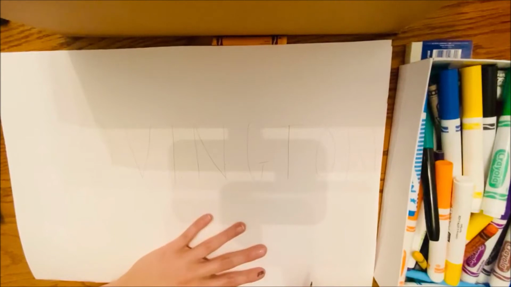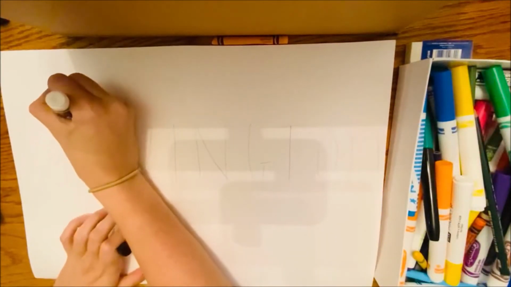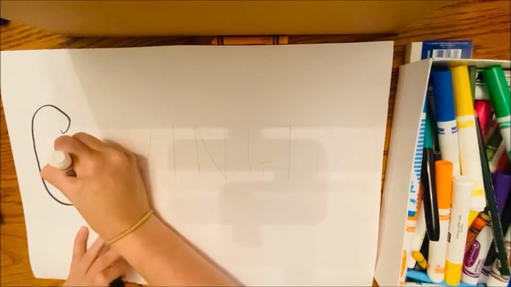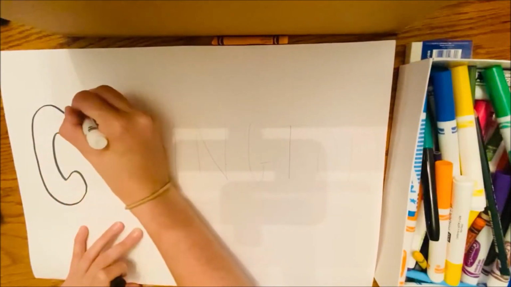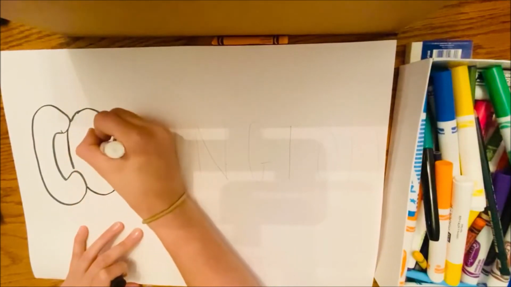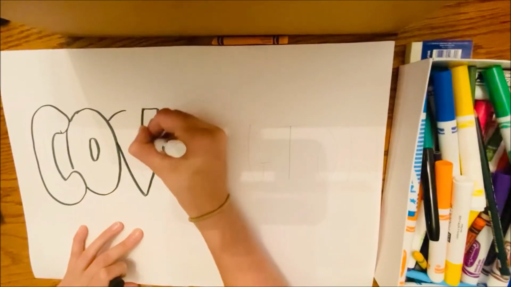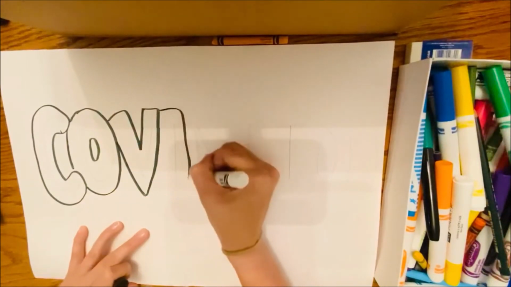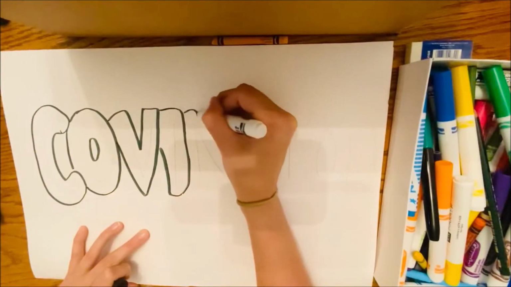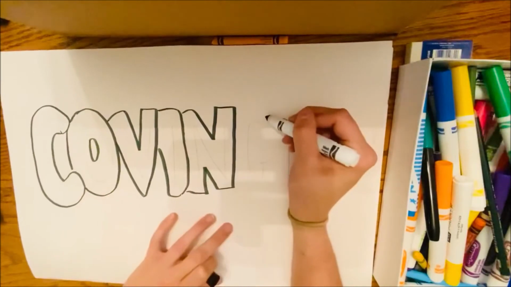Then I'm going to grab a marker. If you don't feel comfortable starting with marker right away, I would suggest keeping your pencil. I'm going to show you what it looks like in marker just because I'm confident and I can do that. So I'm going to be hugging my letters. All right. So the C, I just went completely around the C. The O, I went completely around the O and then on the inside. Completely around the I, completely around the N, almost like you're just hugging those letters.